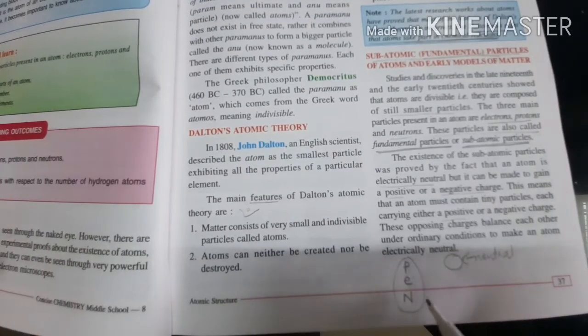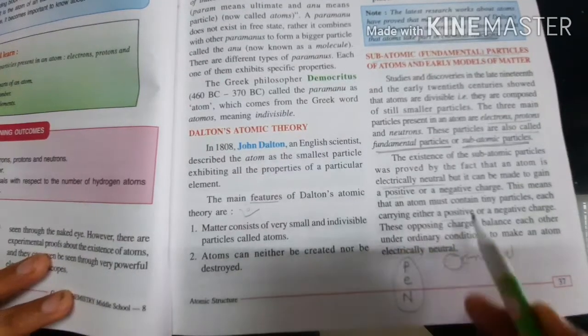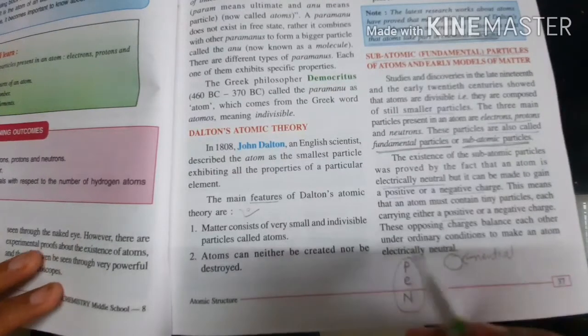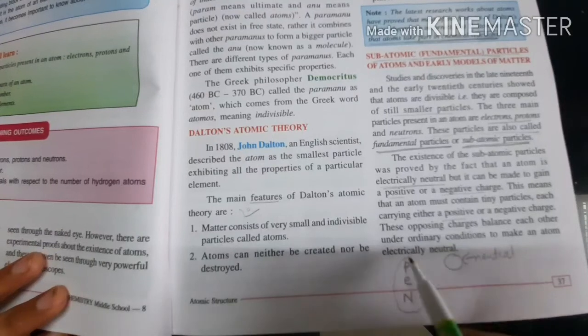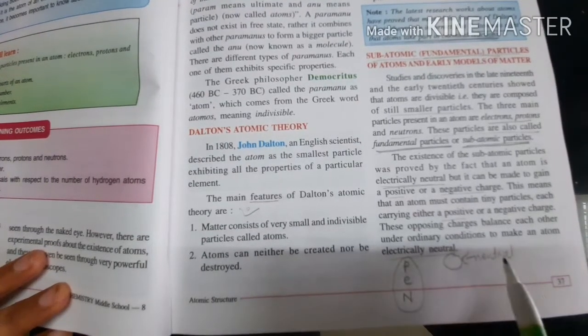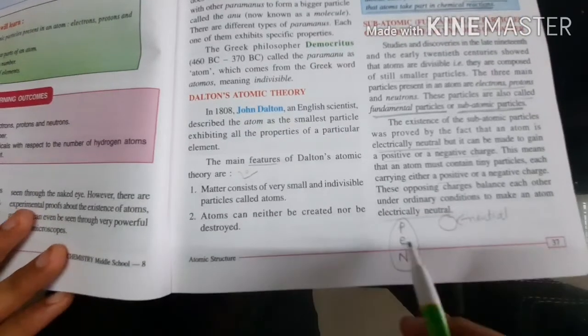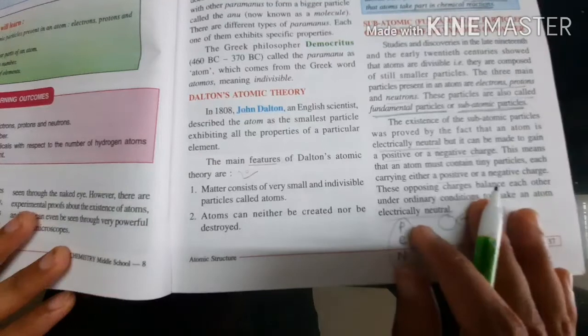Some of the particles carry positive charge and some carry negative charge, and due to that the atom is electrically neutral. I hope you understand this point. So these opposite charges balance each other under ordinary conditions to make the atom electrically neutral. I hope you understand till here.